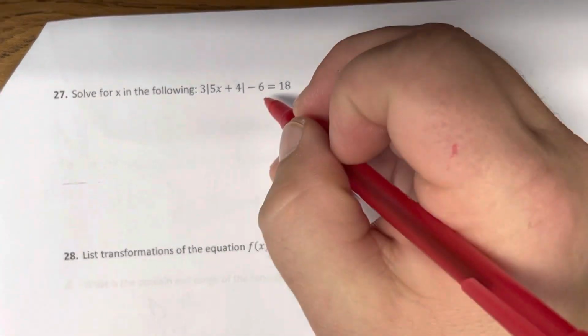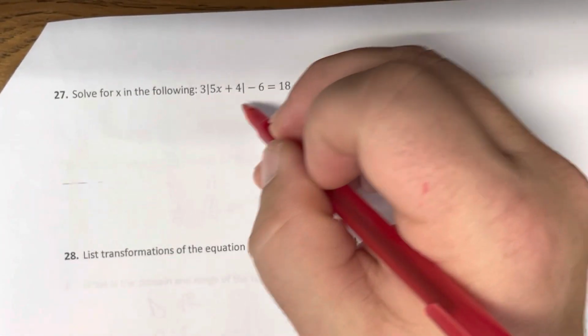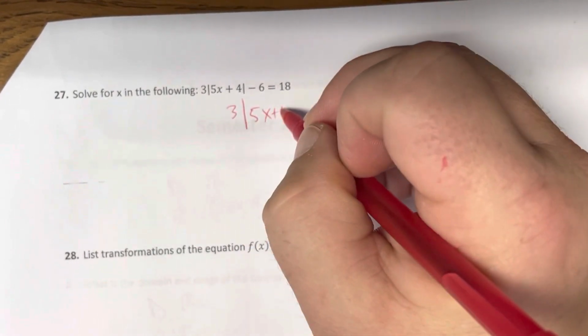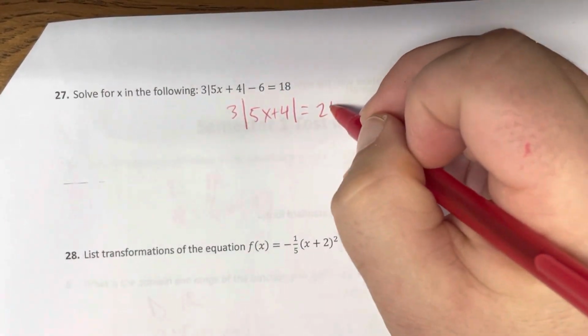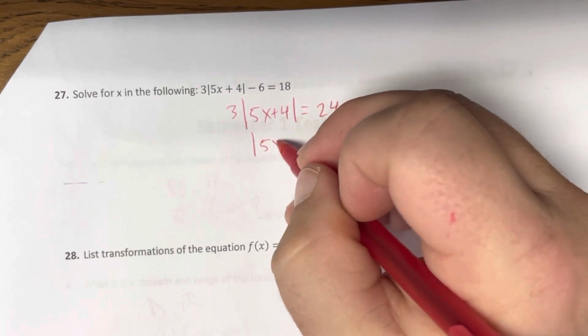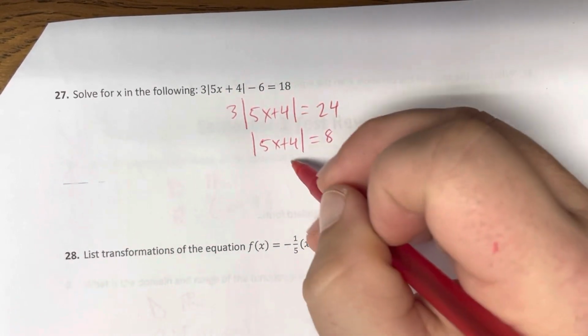Solve for x in the following. So we'll isolate the absolute value first. We'll add the 6 over. That gets 24. We'll divide by 3 to get 8, and then we'll split it.